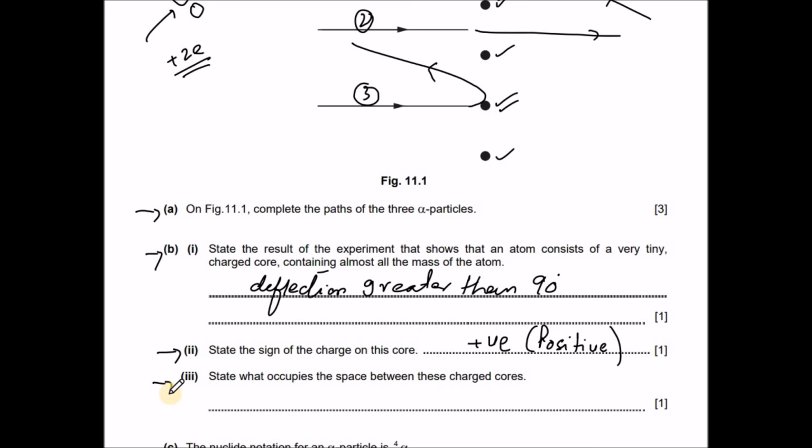One observation was that alpha particles go straight. That confirms the space between the atoms is empty. So you can write like this: nothing between them, or vacuum.